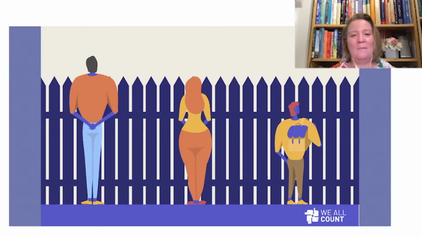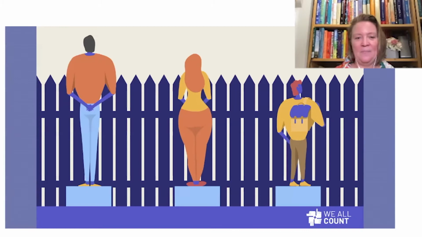So this is used to illustrate the difference between equity and equality. And equity and equality are two different ways of treating people. So in this example, we start off with three people of three different heights that are all trying to look over a fence. And the person on the far right, you can see, is too short to see over the fence. And the person on the far left is tall and can see over the fence easily.